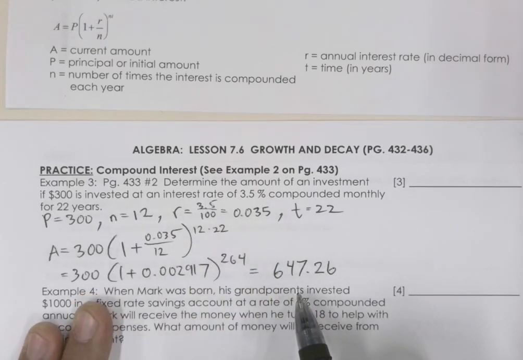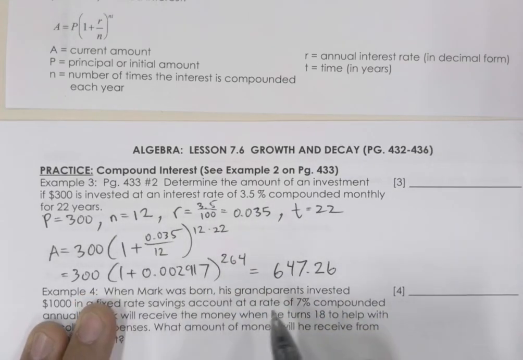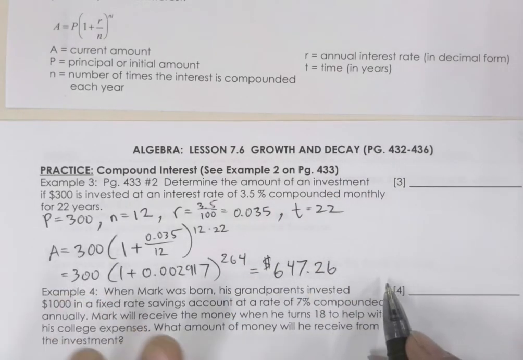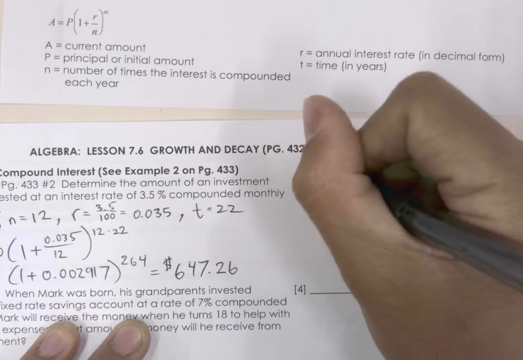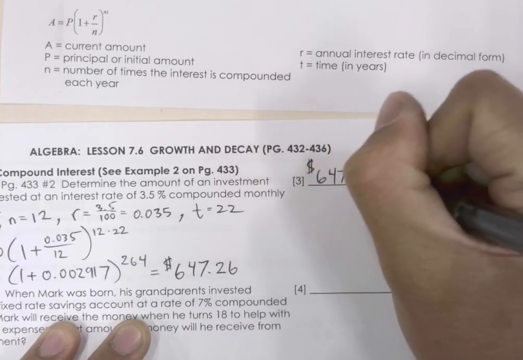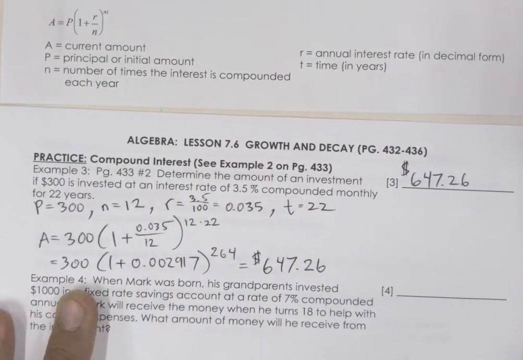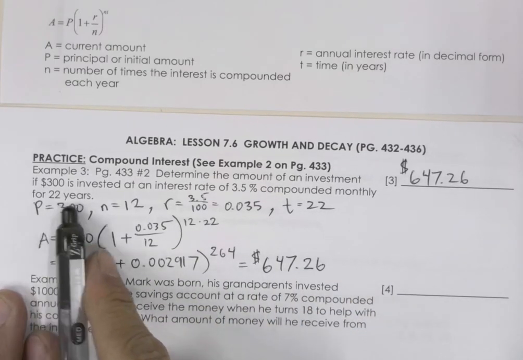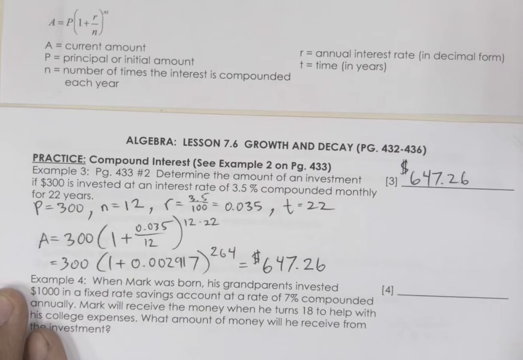And this is money in a bank account. That's compounding interest, so our units here are dollars, and this is our final answer. $647.26 is the amount that we're going to have over 22 years at a 3.5% interest rate.